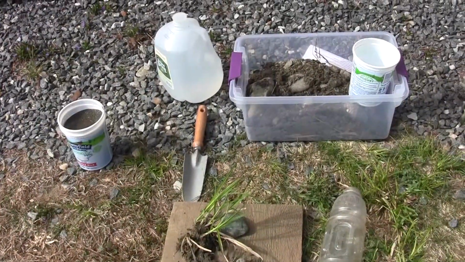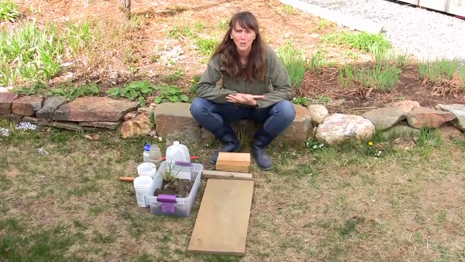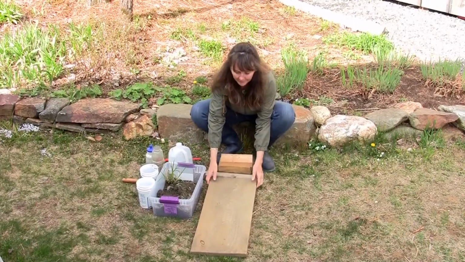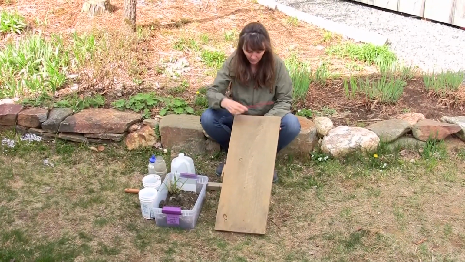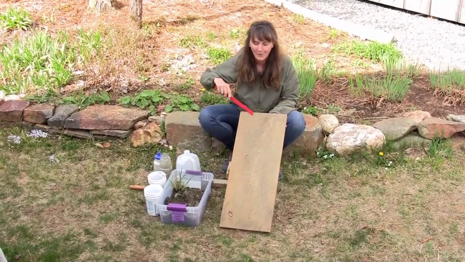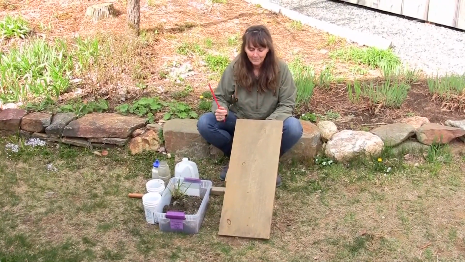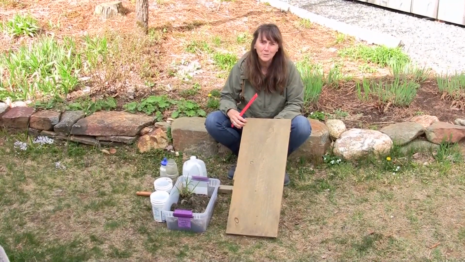Here's what you're going to need for some equipment. You're going to need something to build your stream bed on. And what I like to use is a board. Let's see, I happen to have a ruler. So that's about 1 foot wide and maybe about 2.5 feet long. And you might not have that lying around. Don't worry about it. If you have a different size board, use that.